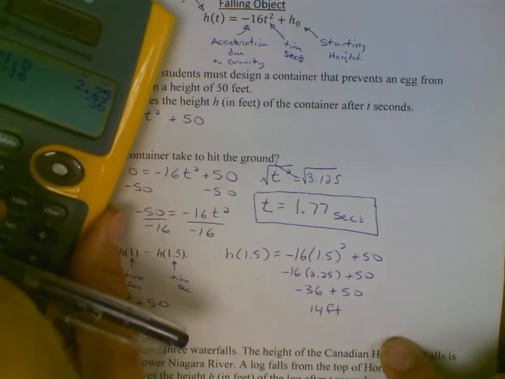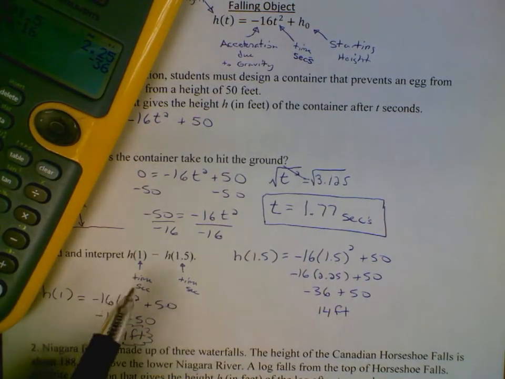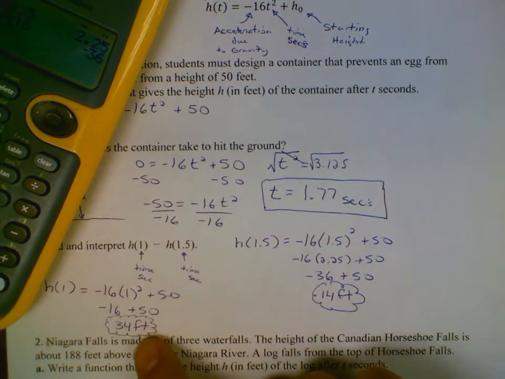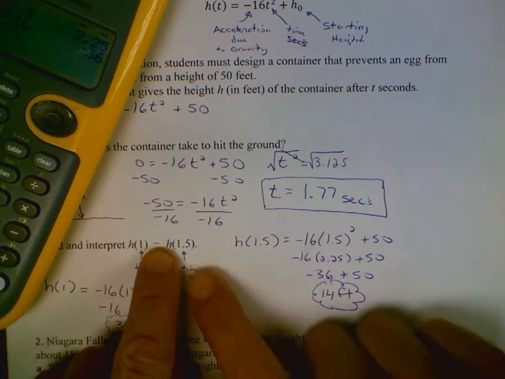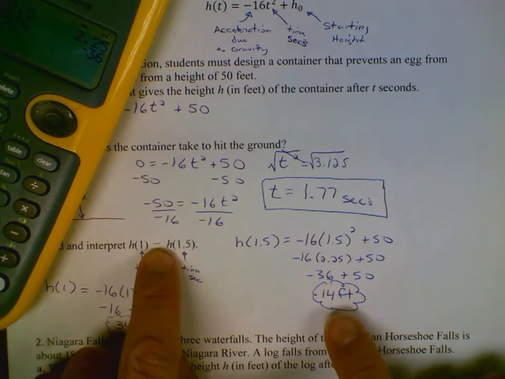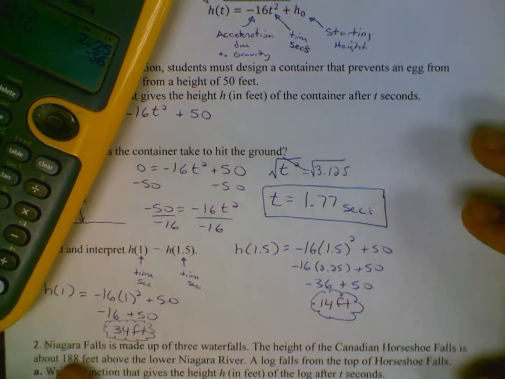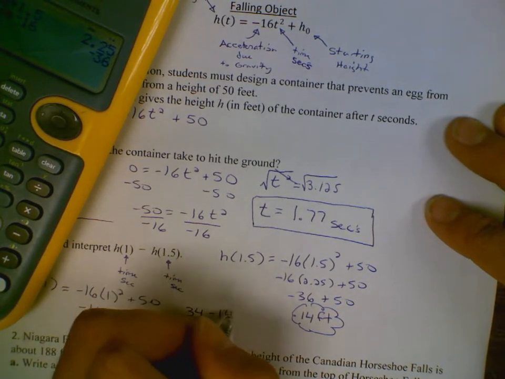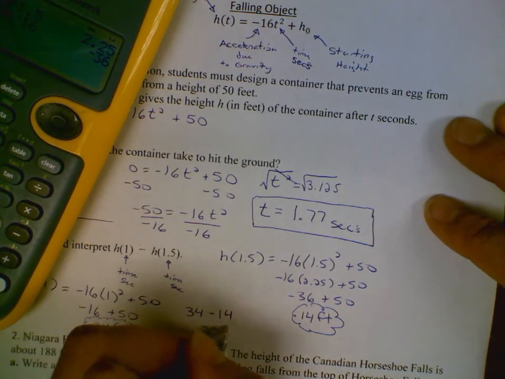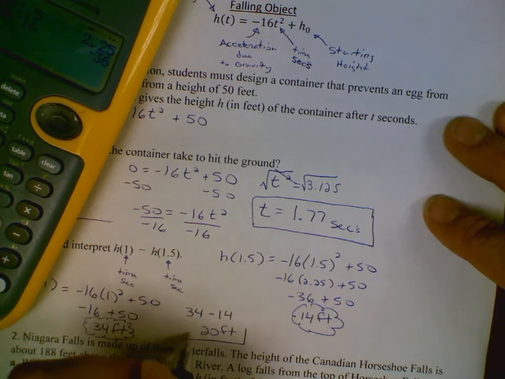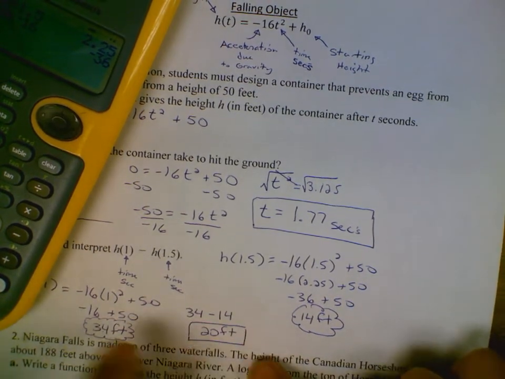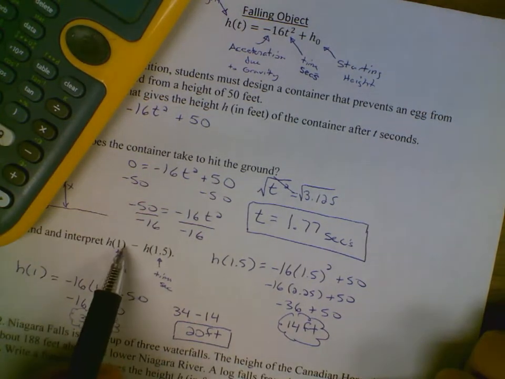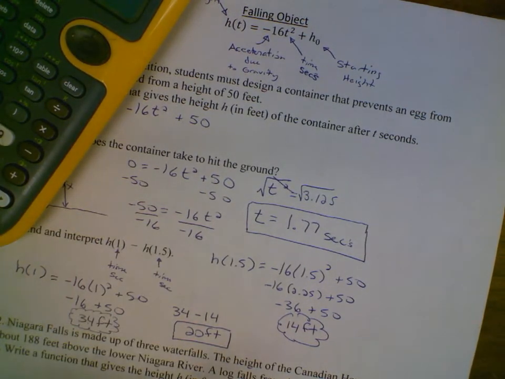So now what it wants me to do here is take the height at 1 second, okay, that was the 34 feet, and subtract the height at 1.5 seconds, which is the 14 feet, to find the difference. So 34 minus 14, well, that's going to give me 20 feet. It then wants me to interpret what this means. It means that the object dropped 20 feet between 1 second and 1.5 seconds.